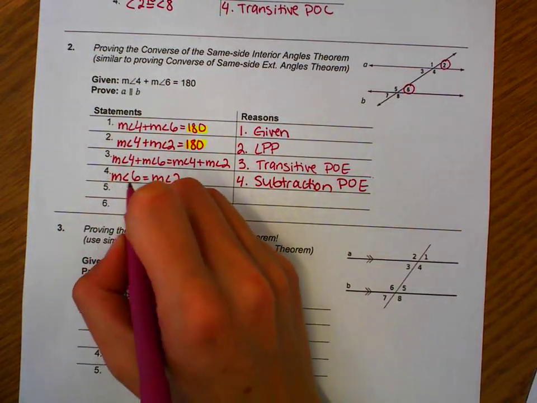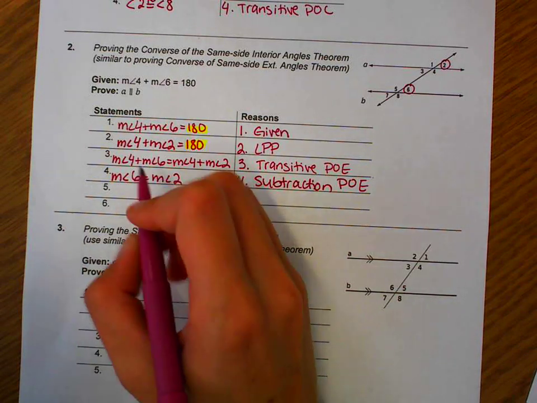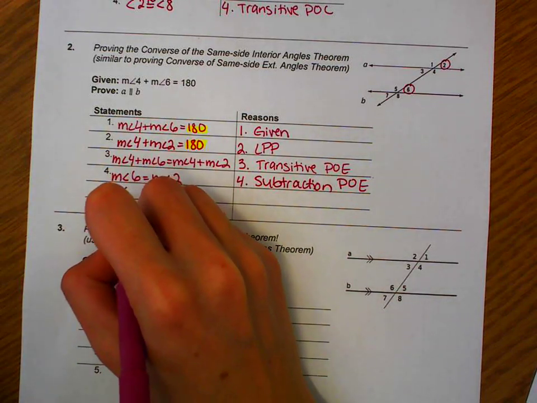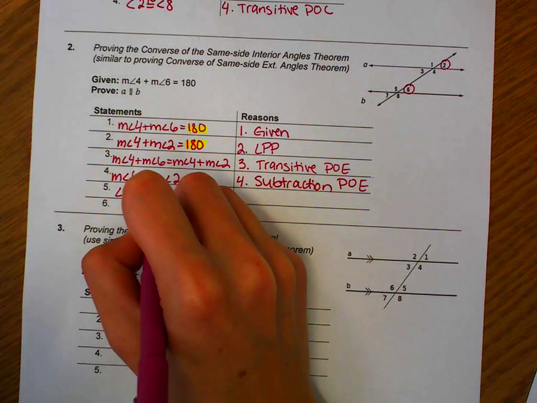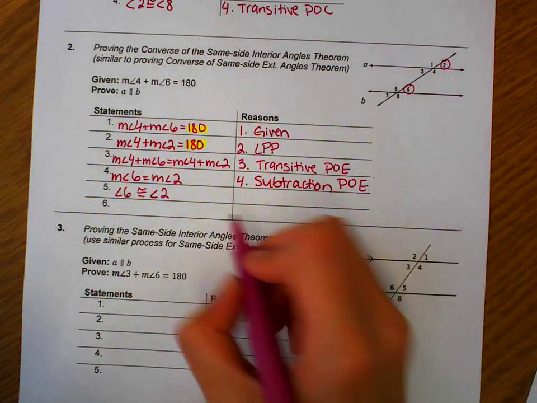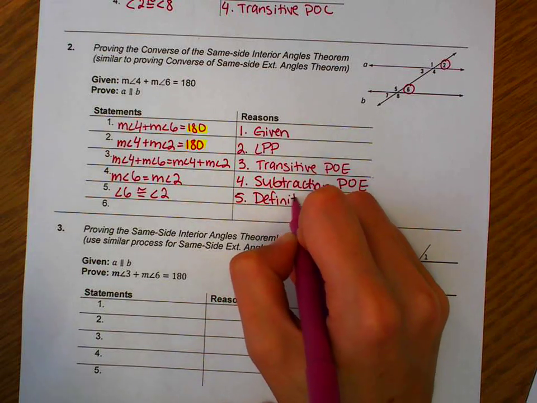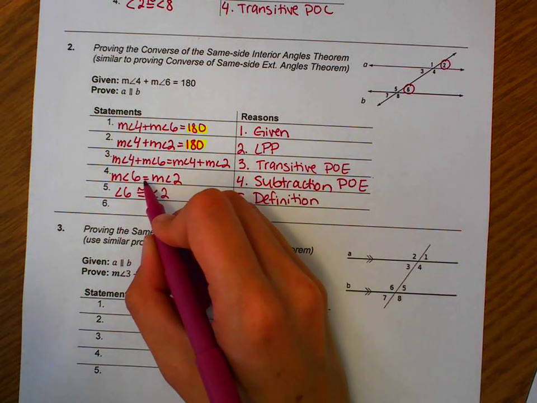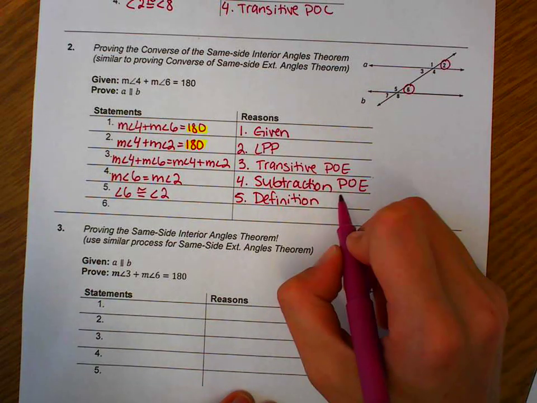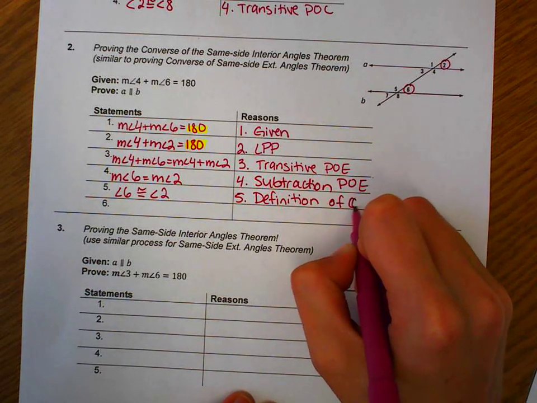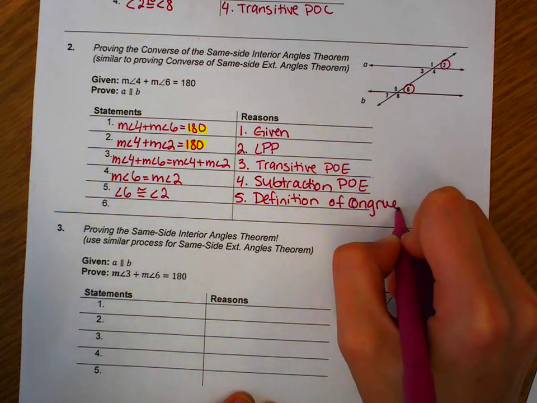So if I go from the measure of angle 6 equals the measure of angle 2, I know that angle 6 is congruent to angle 2. And those are congruent by the definition of congruence. I know that if the measures are equal, then the angles are congruent. So this is the definition of congruence.